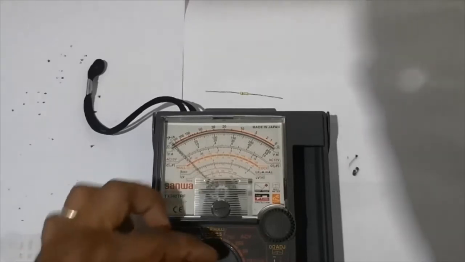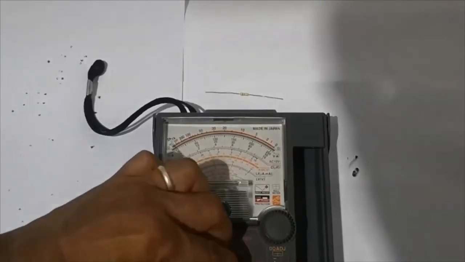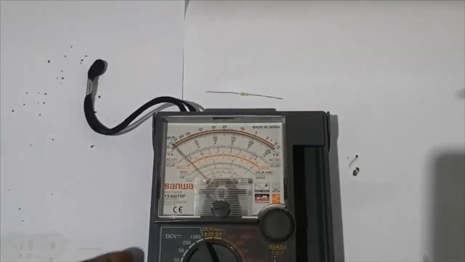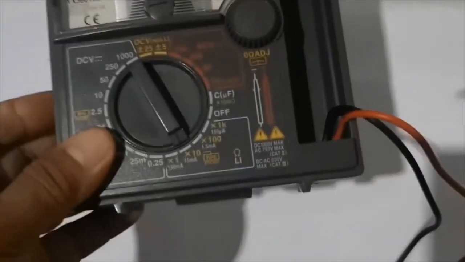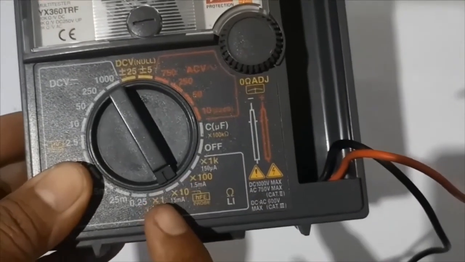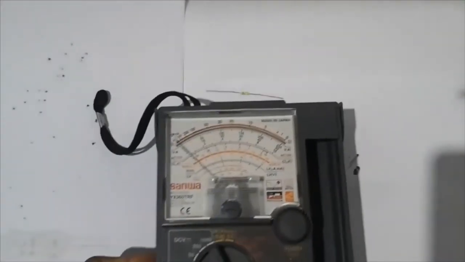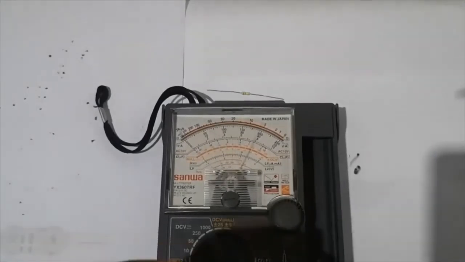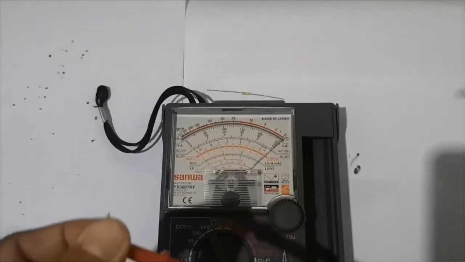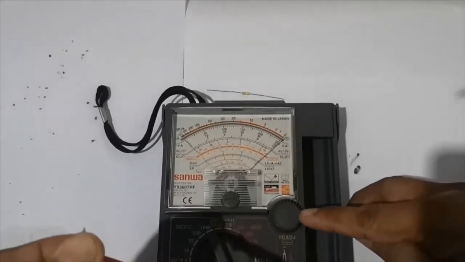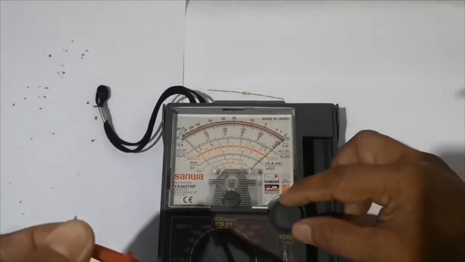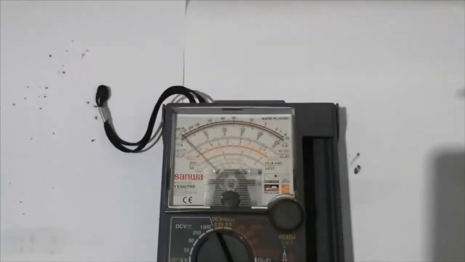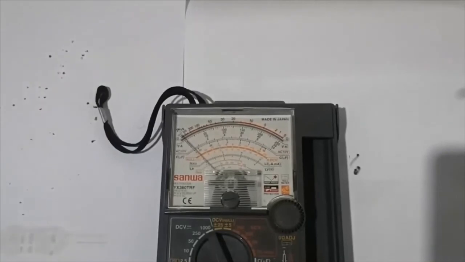First, we have to set the range selector to our desired range to be used in the measurement. For now, we will be using the X10 as our desired range. So as you can see, the range selector is set to X10. Now you short the test leads, then adjust the 0 ohm adjuster to set your ohmmeter to 0 ohms for an accurate measurement. Then we can proceed to the resistance measurement.